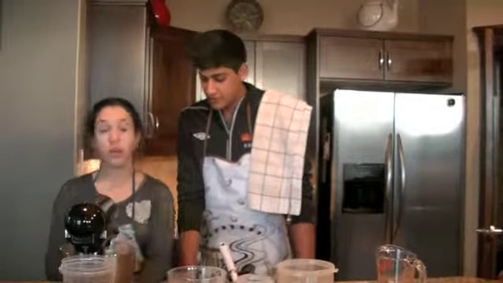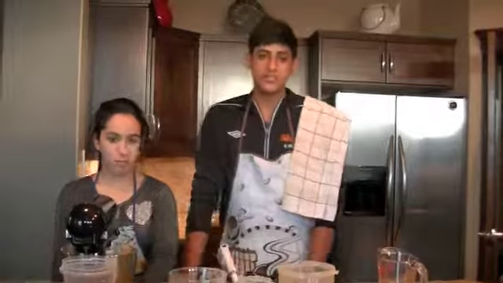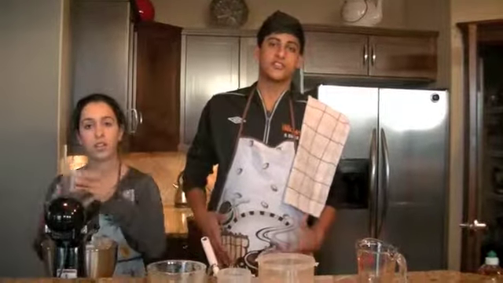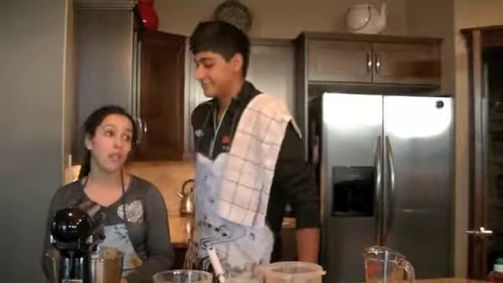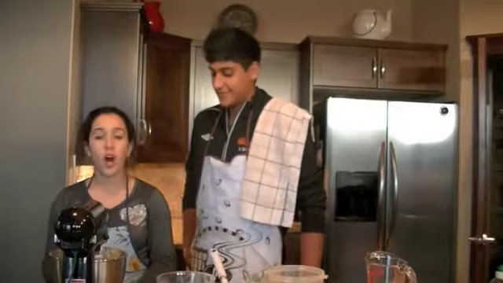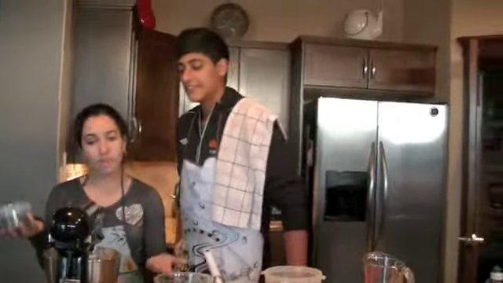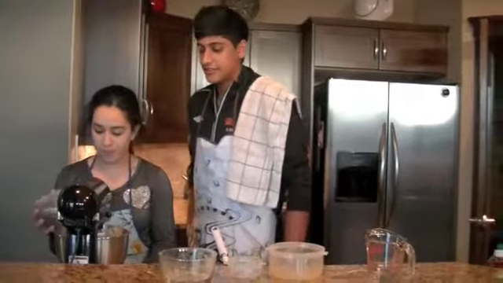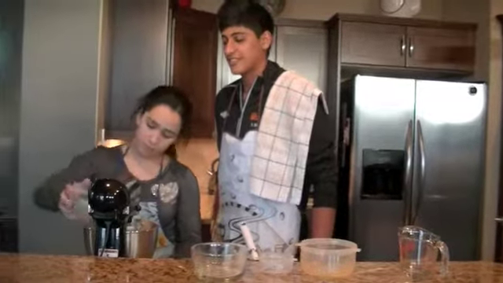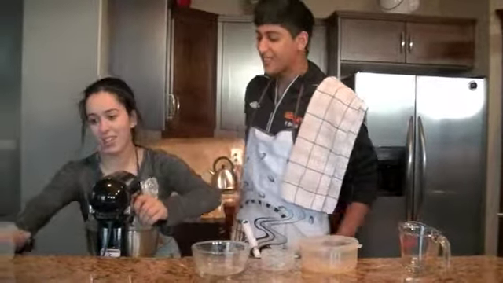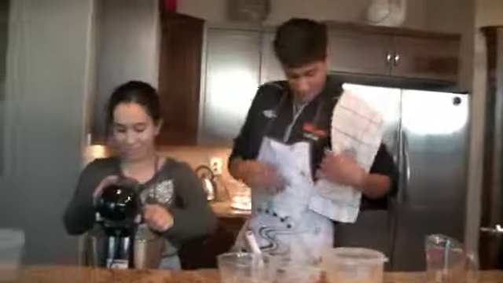Awesome. You don't want to overmix them either. Yeah, because we need the oxygen in the dough to allow the dough to be soft, because you don't want hockey pucks for chocolate chip cookies. There we go. So now we're going to add the chocolate chips. Some people say it's the best part. Not too much though. Of course Sarah would do that. Yep.